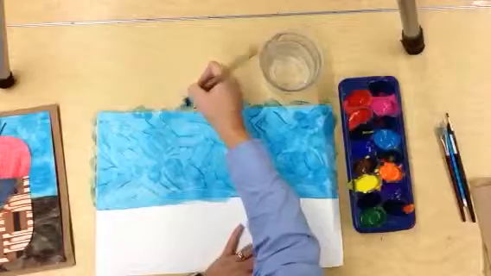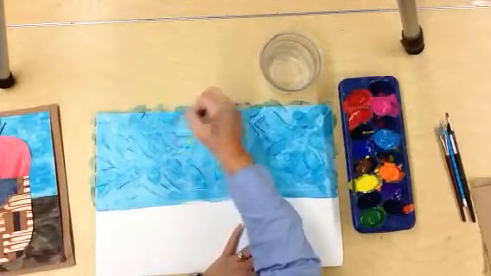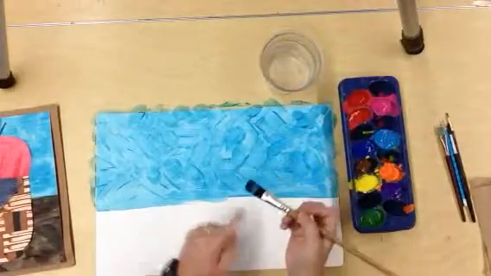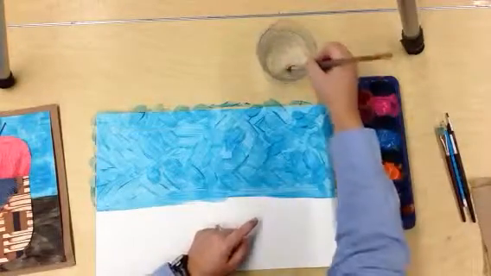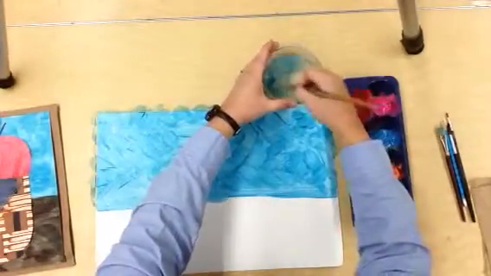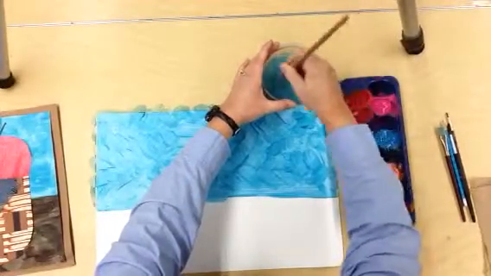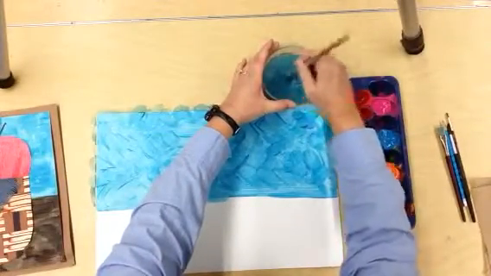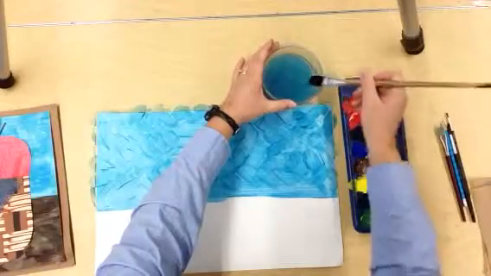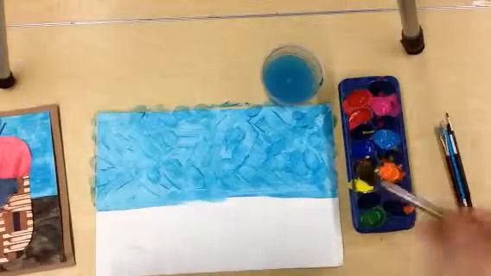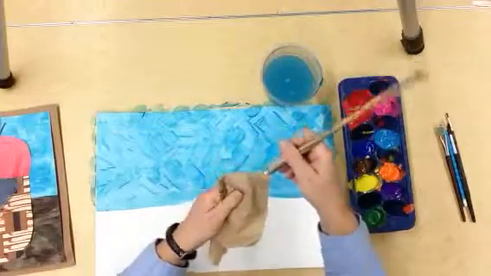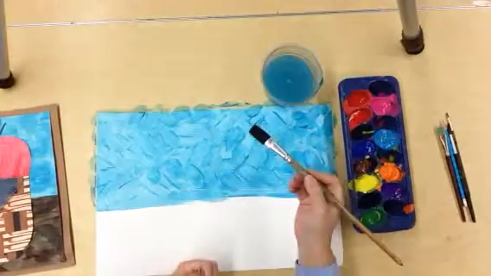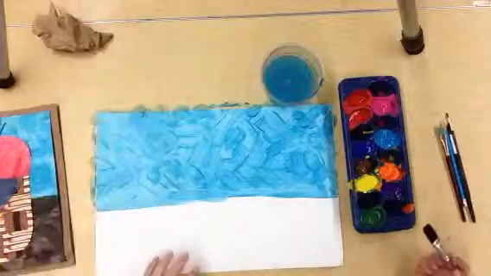Now, whenever I dip into a new color of paint, I've got blue on here. I can't dip right into another color. What I need to do is wash that paintbrush off. What I like to do is rub it there on the bottom of the container. Then I like to wipe it on each side. This is when I would pick up my paper towel and the paintbrush and give it a little squeeze. You want it to be clean and dry before you dip into another color.